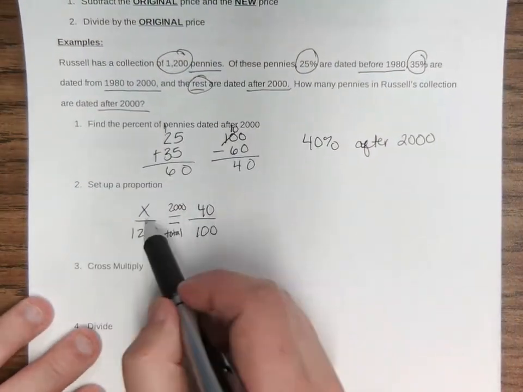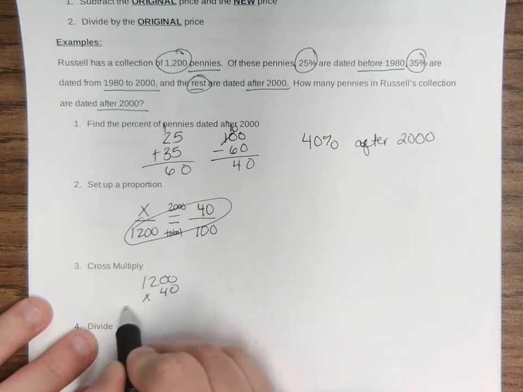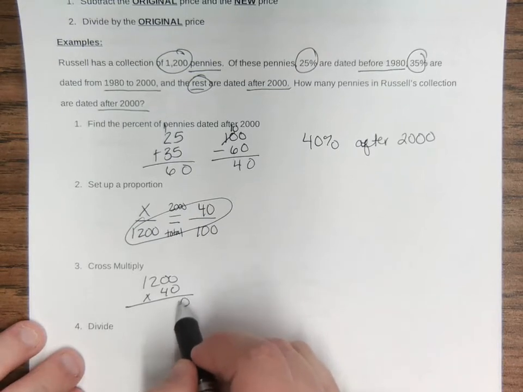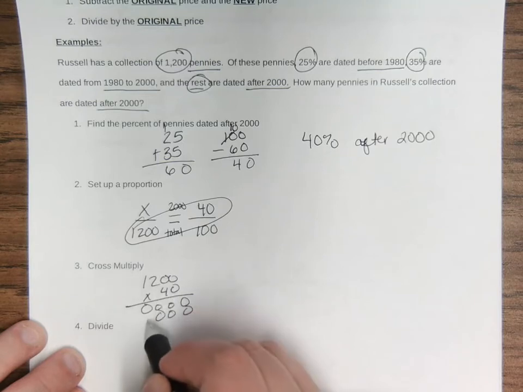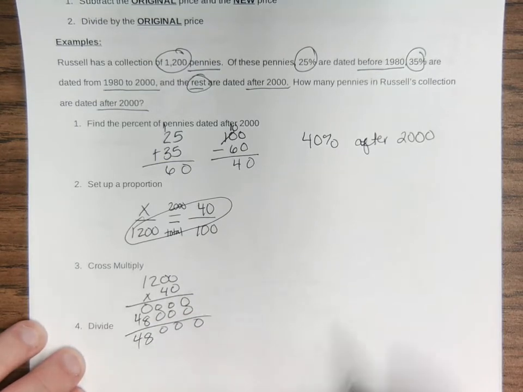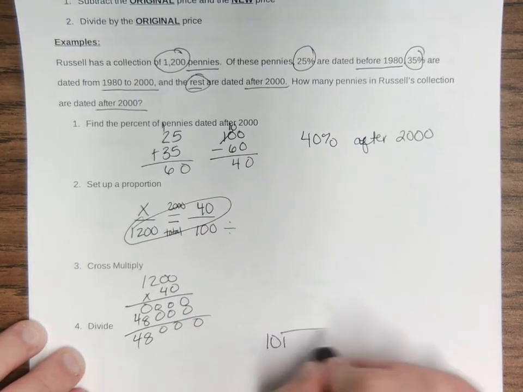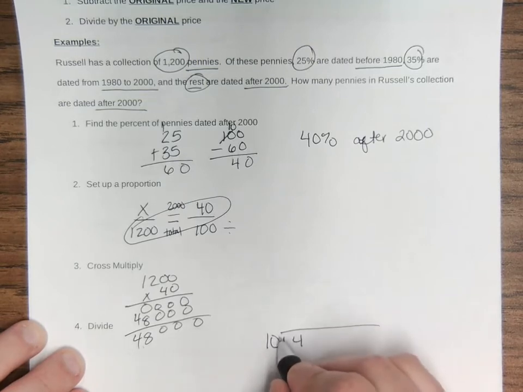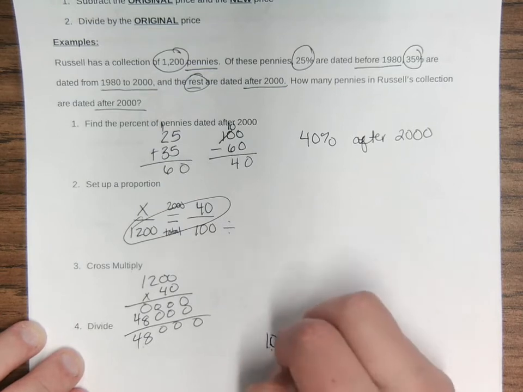Okay, and then we cross multiply 1,200 times 40. That's 48,000, and then we're going to divide by 100. So 100 goes into 48,000. 100 can't go into 4, 100 can't go into 48, but 100 can go into 480 4 times.